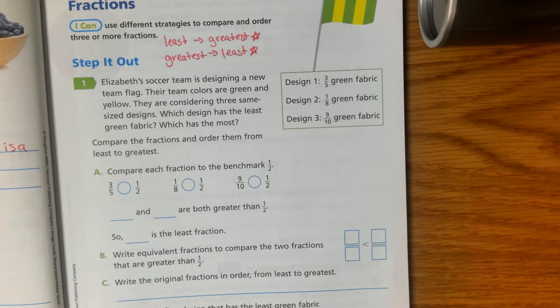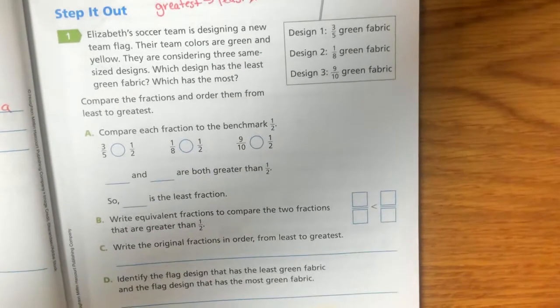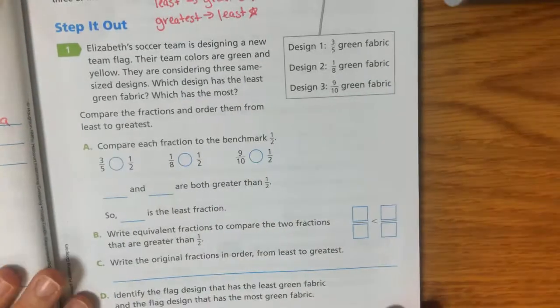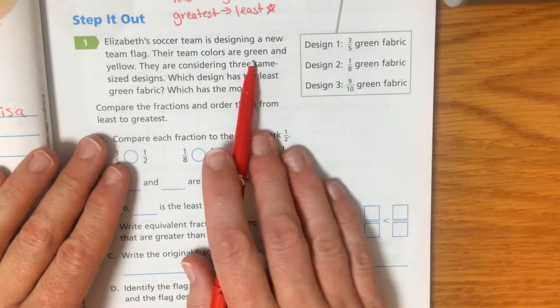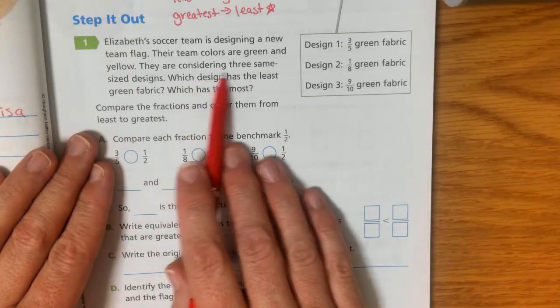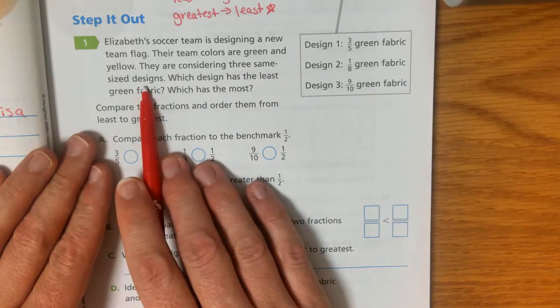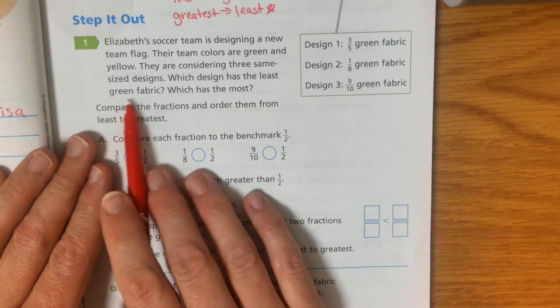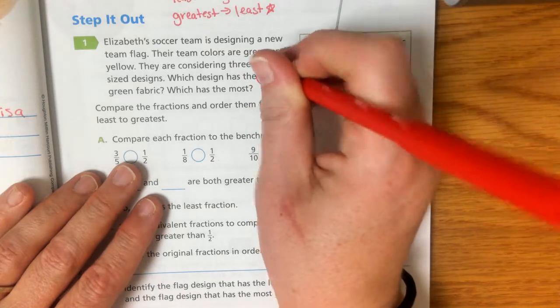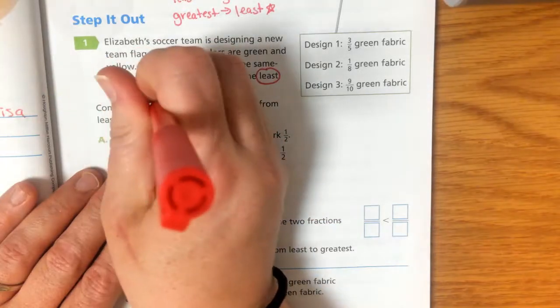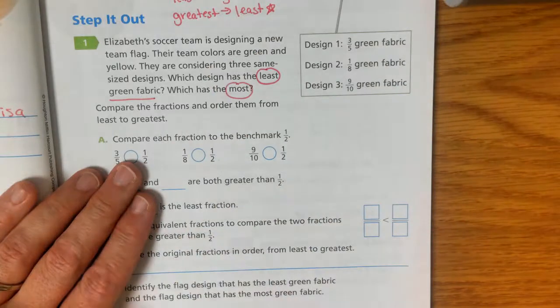And this first one, we're going to be using the benchmark 1/2 to help us with our ordering of our fractions. Okay, so we have Elizabeth, and her soccer team is designing a new team flag. Their team colors are green and yellow. They are considering 3 same-sized designs. Which design has the least green fabric? Which has the most? So we're looking for the flag that's going to have the least green fabric, and which one has the most green fabric.